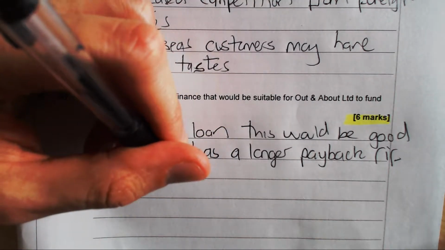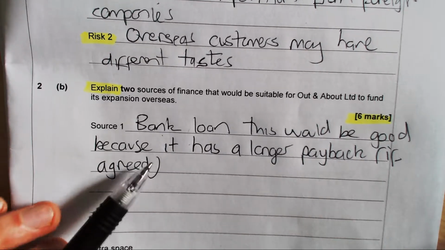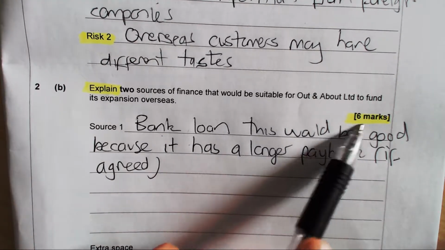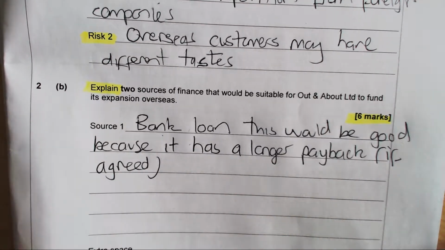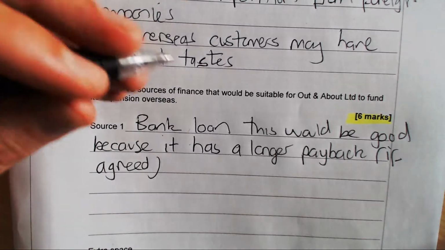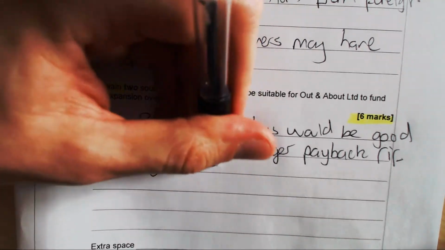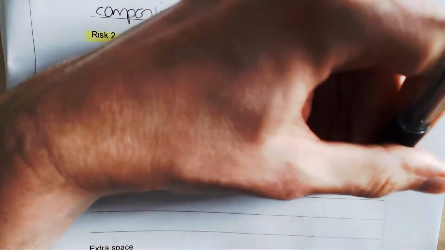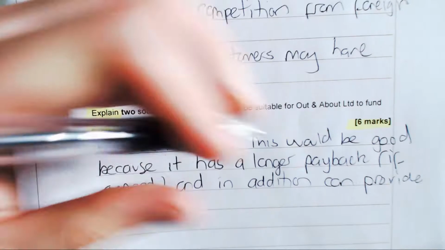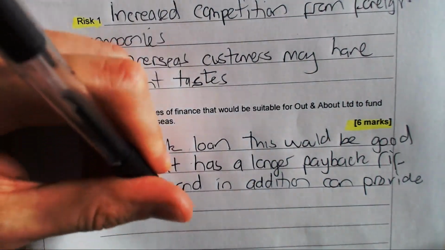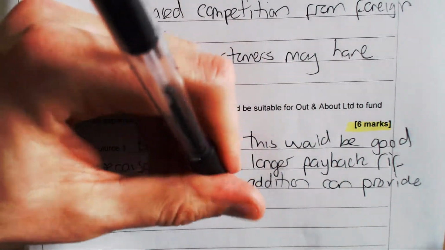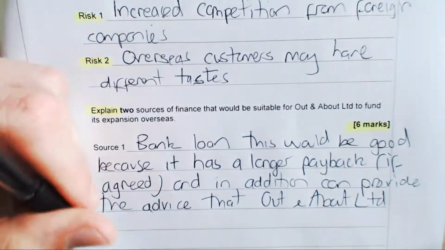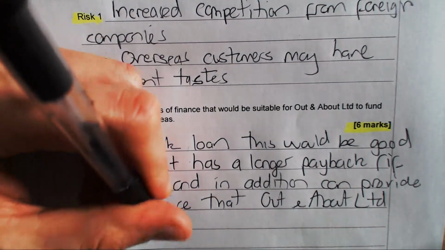My second reason for recommending a bank loan. We need to remember 3 marks for this one. So bank loan, this would be good because it has a longer payback, and in addition, can provide the advice that Out and About Ltd are seeking.